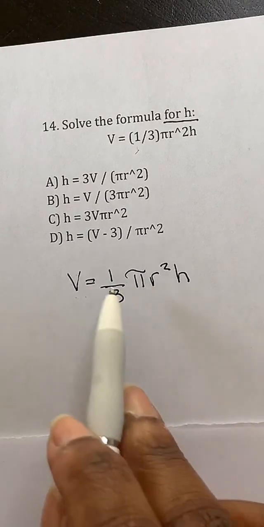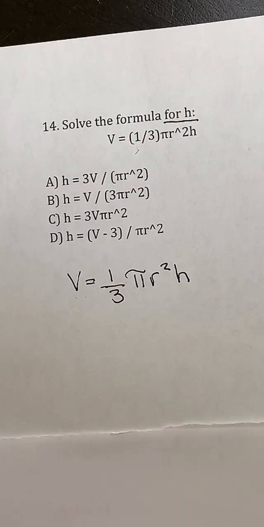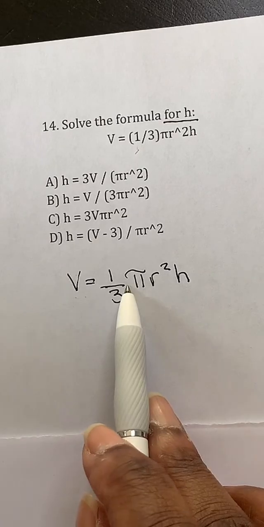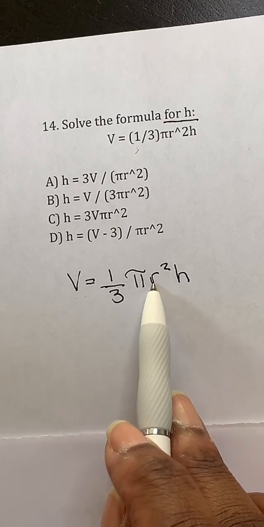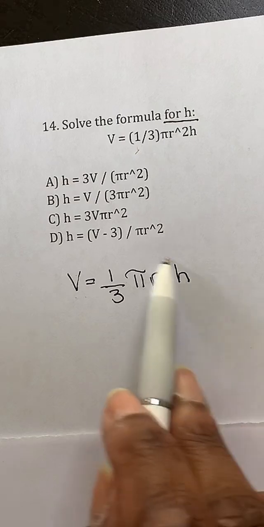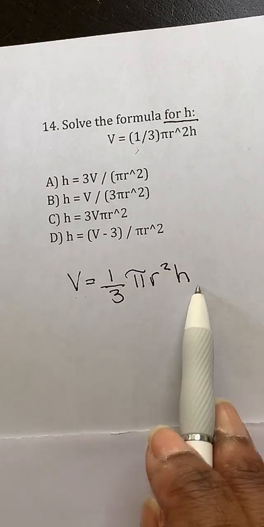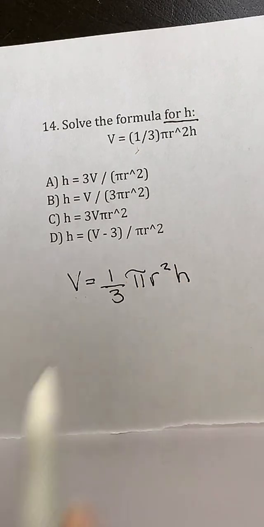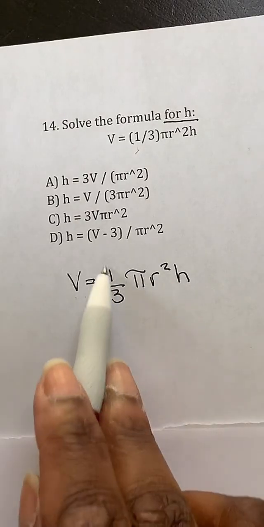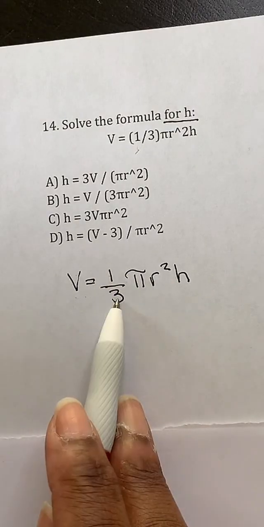First thing, if I can get rid of this fraction, that would be awesome. Because I have that 1/3 being multiplied by pi, being multiplied by r squared, and also being multiplied by h. So we got a lot of multiplication going on over here. In order for me to get rid of that fraction, I want to do the inverse of multiplication, which most people will say division. But division is happening here in this fraction.